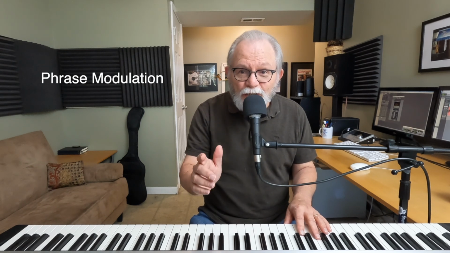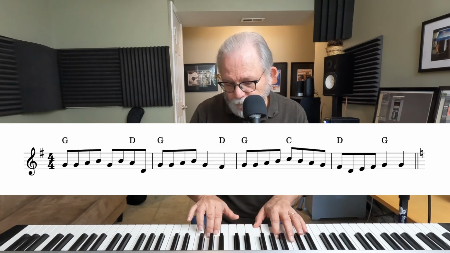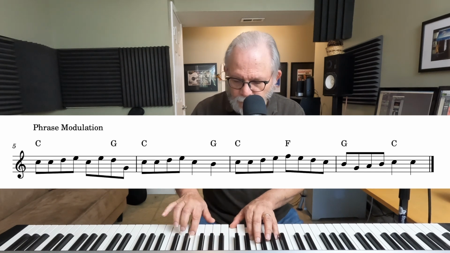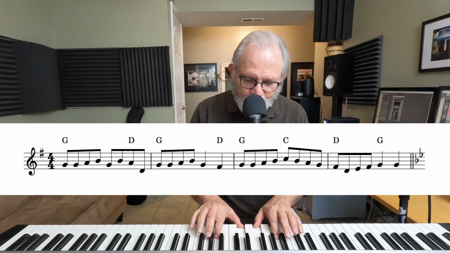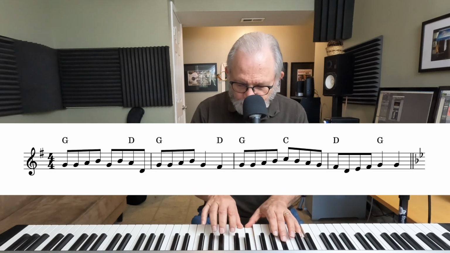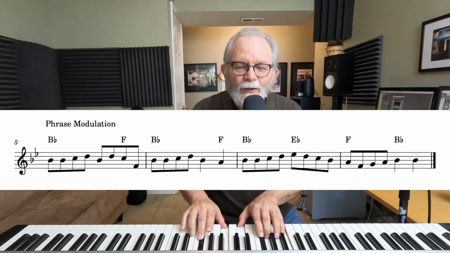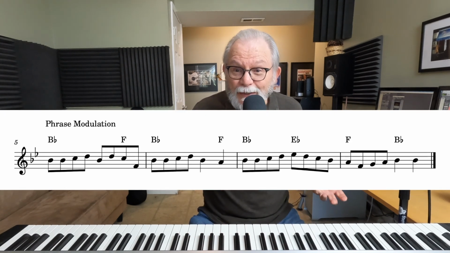Now what about phrase modulation? Well, that's pretty easy. We could just jump to another key without a pivot chord, without a common tone, without a chain modulation, without using a chord to help us modulate. We just jump from one key to another. Now that's kind of abrupt, but that is a phrase modulation.